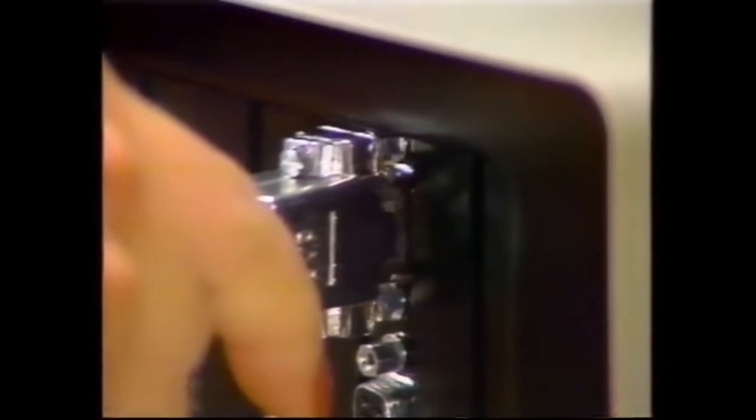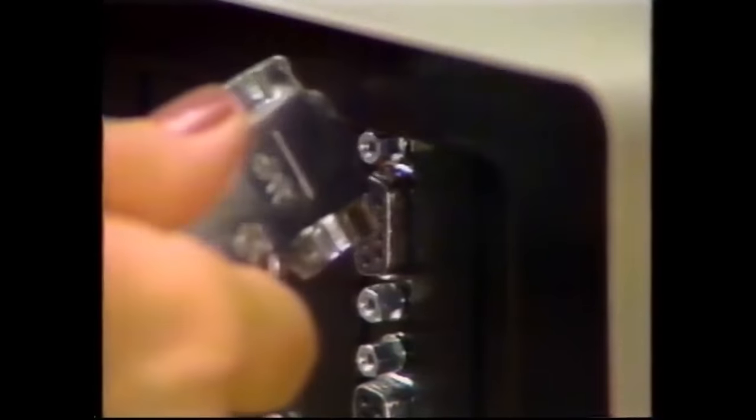Don't ever force any connectors on. If they don't feel like they should go in with moderate pressure, you probably don't have them aligned correctly. In that case, take a second look.